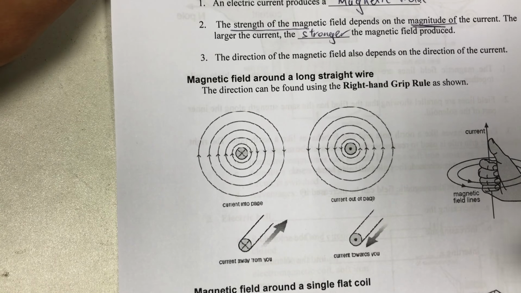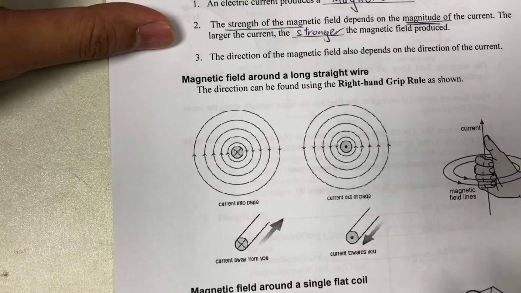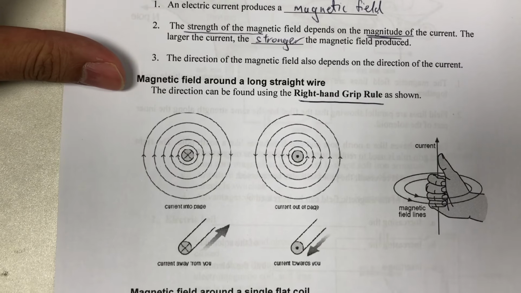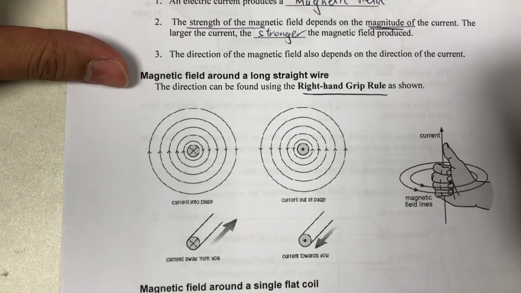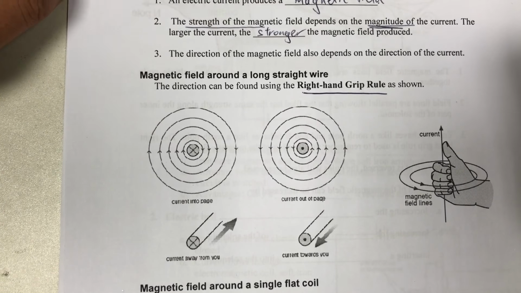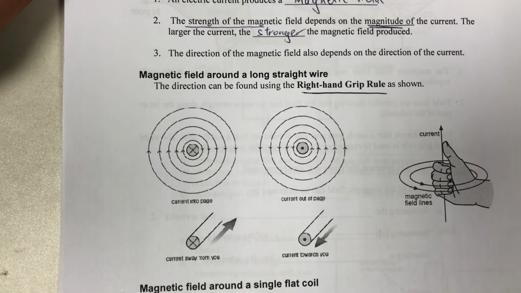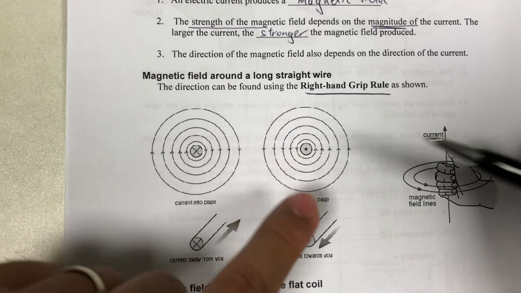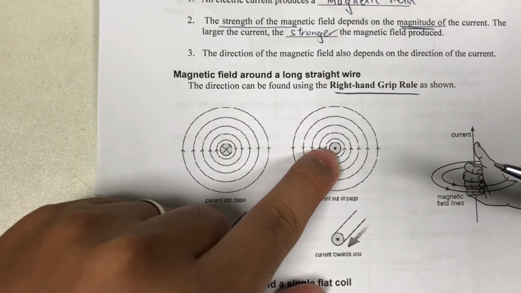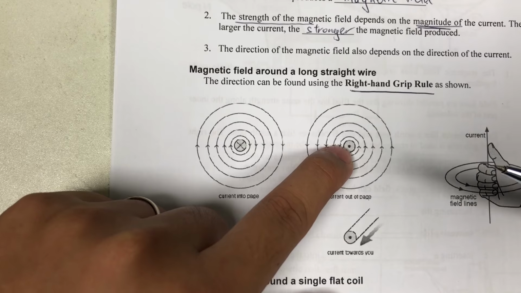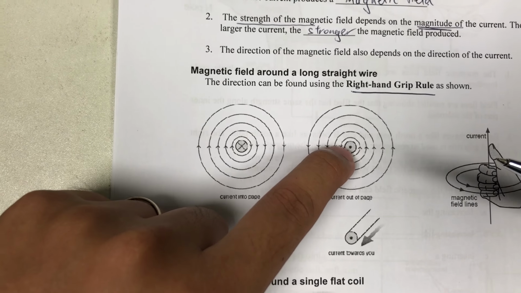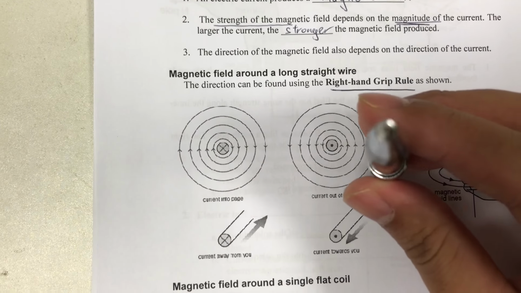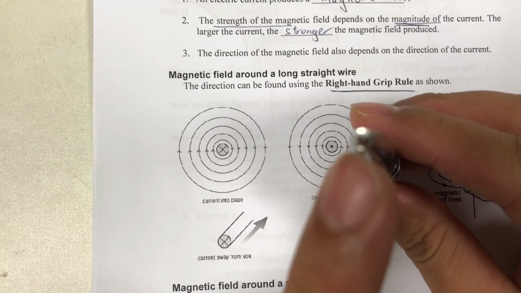So how do we visualize the magnetic field then? Always remember the right-hand grip rule. It is a very important rule that helps us visualize what the magnetic field will be like when a current flows through a conductor. Let's take this dot, this current wire, as an example. The current is coming out of the page.